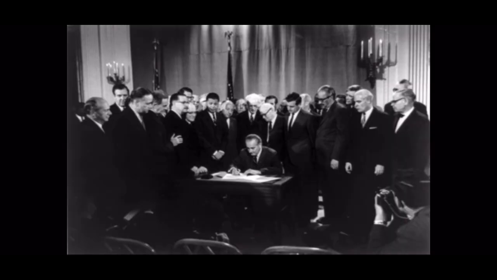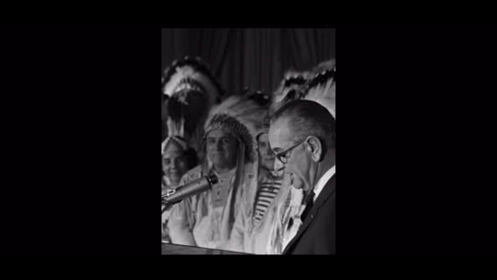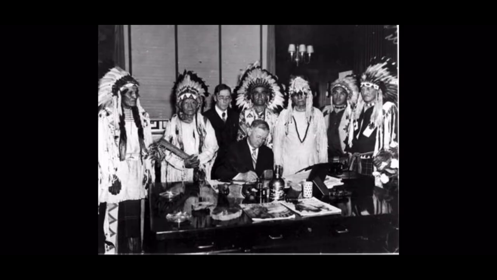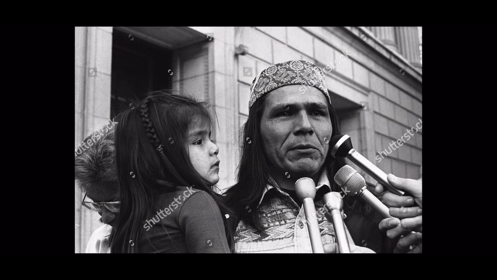Indian Civil Rights Act, 1968. In 1968, the Indian Civil Rights Act was passed. Through the Indian Civil Rights Act of 1968, ICRA, Congress statutorily imposed on tribal governments provisions similar to those found in the Bill of Rights. Commonly known as the Indian Bill of Rights, the ICRA provides protections similar but not identical to those provided by the U.S. Constitution. It overall protected individual civil rights in Indian country. It did this by prohibiting tribal governments from taking actions that might interfere with individual freedoms.